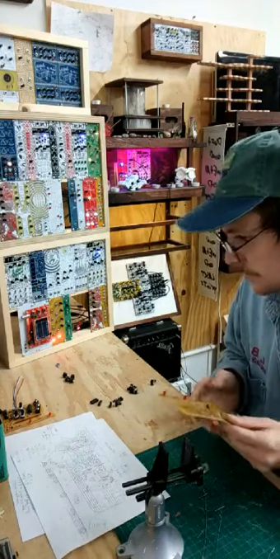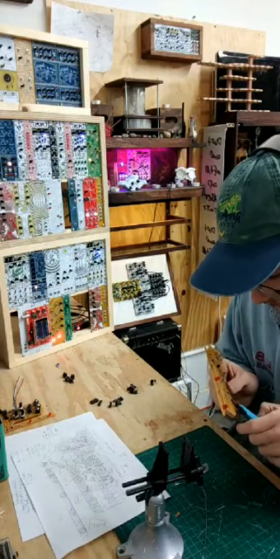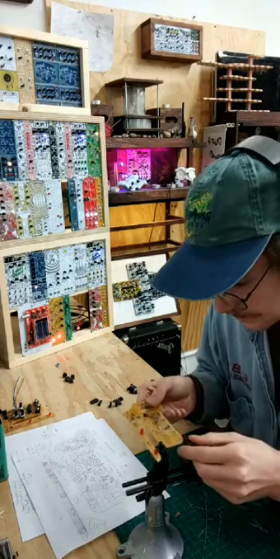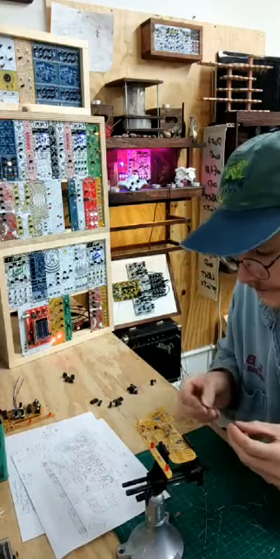Okay, so next, I think I'm going to do the trim pots. And then I'm going to hop into some deeper soldering.